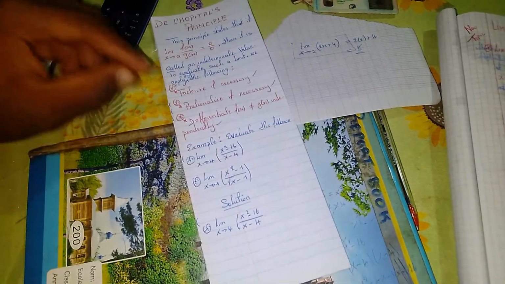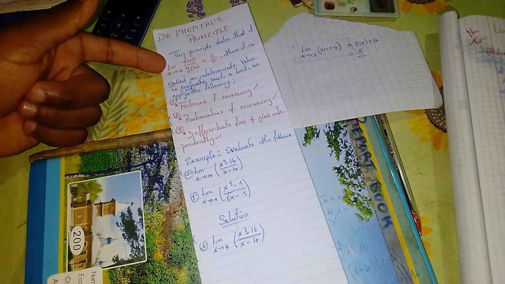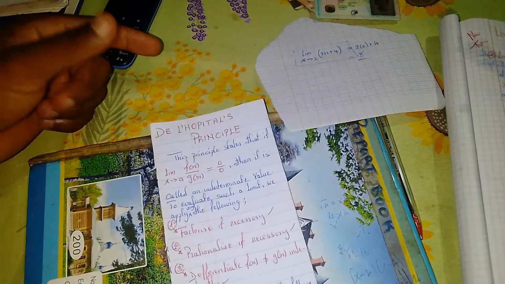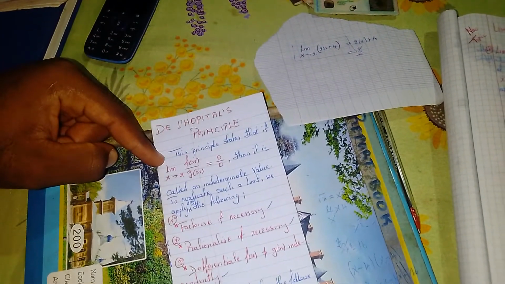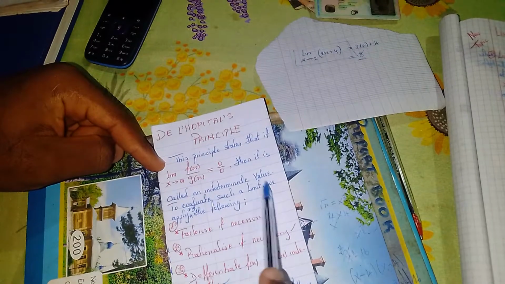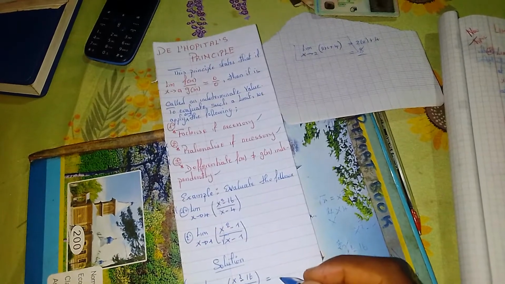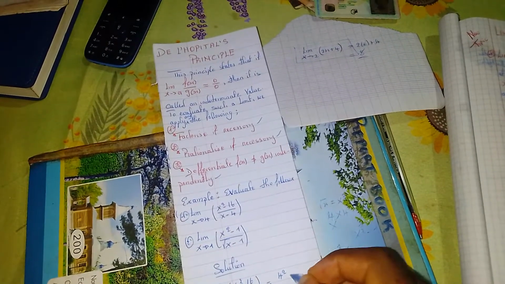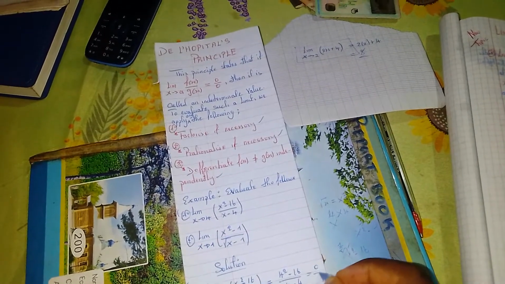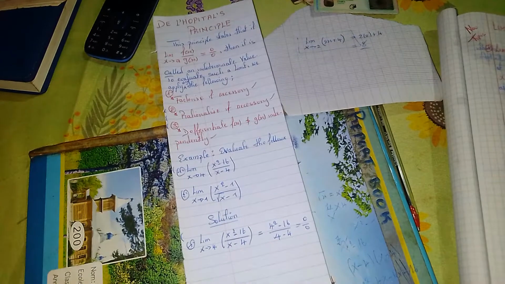Watch this keenly. Then ask yourself the question: is the L'Hôpital principle necessary here? What is the condition for the L'Hôpital principle to be necessary? For it to be necessary in the evaluation of this equation, the numerator and the denominator must be 0, so that we have an indeterminate value. Then let's check to see whether it is the case. If we input 4, we have 4 squared minus 16 all over 4 minus 4, which is equal to 0 on 0. You see that the condition permits us to apply L'Hôpital's principle.